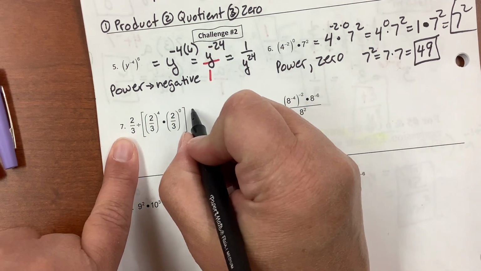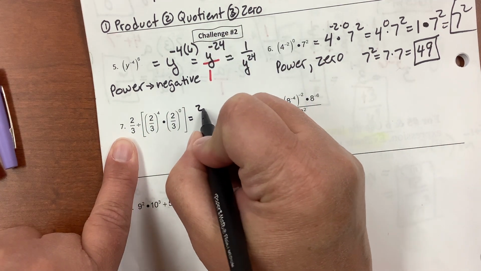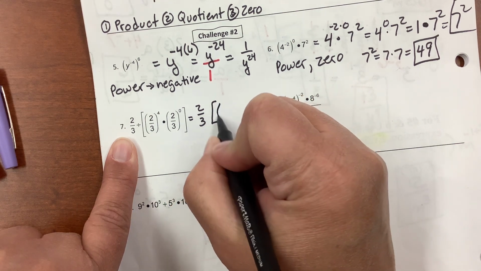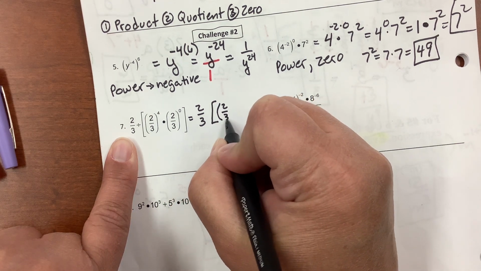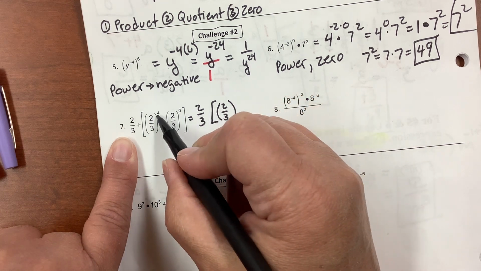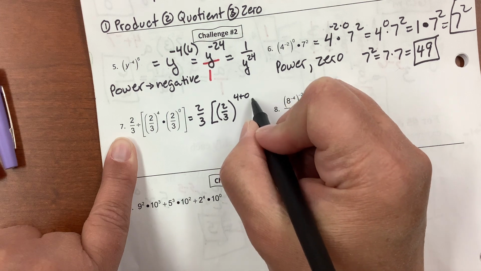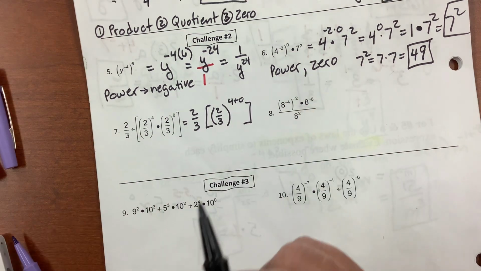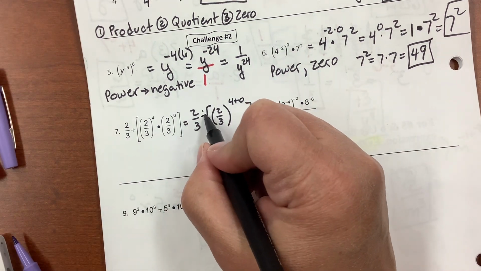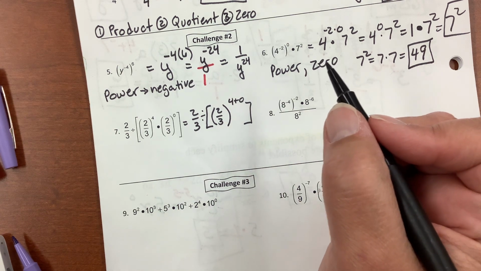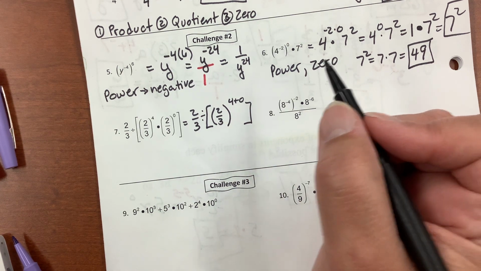So nothing happened to this 2/3 out here. I'm just going to leave that alone, 2/3. Then in the bracket, 2/3, 4 plus 0. Keep the base, add the exponent. Still have a bracket. Oh, and I forgot my division sign. Oh my goodness, that would have been terrible, huh? Let's see, 4 plus 0 is 4.